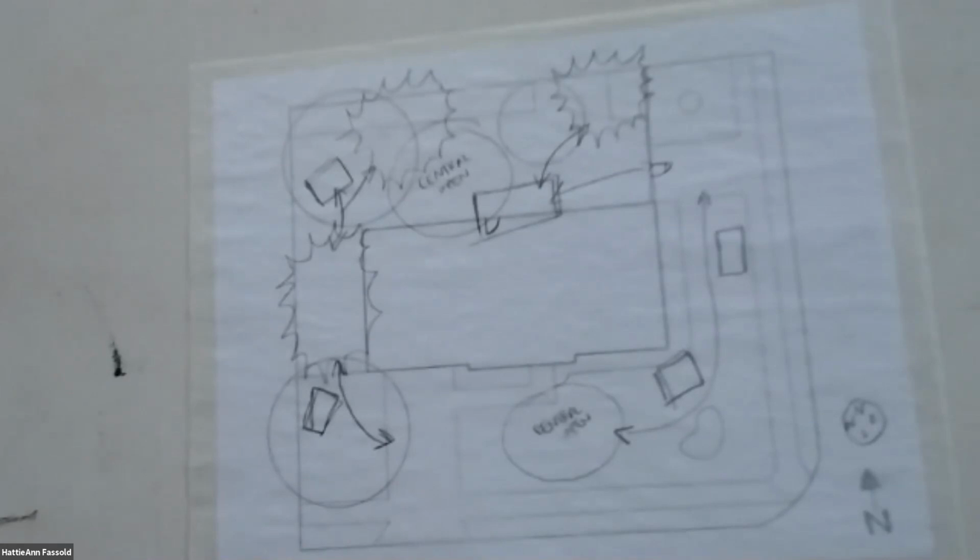So here is our conceptual design that we have for this area. And then all the things in between, those are our plant beds. So there's our conceptual design.